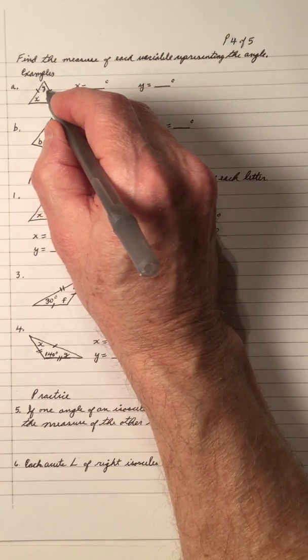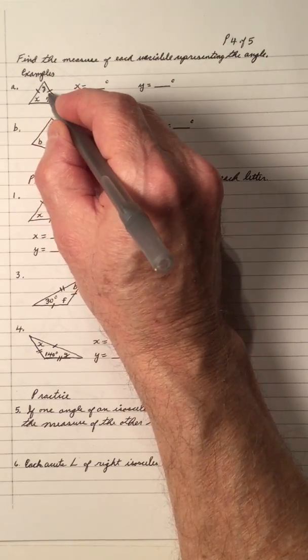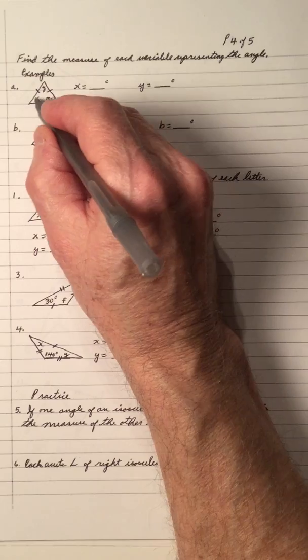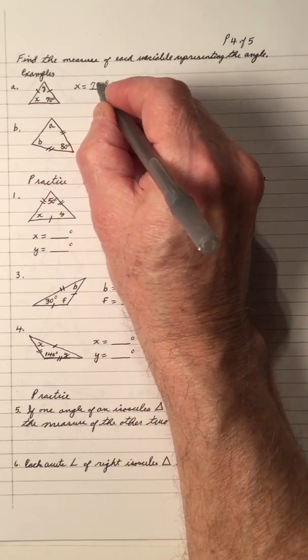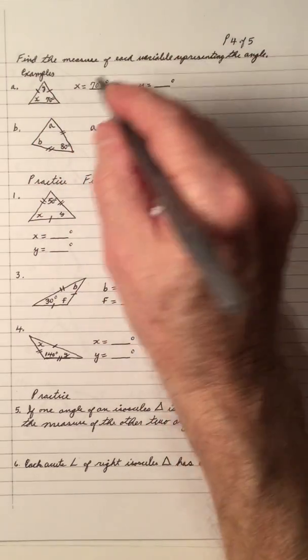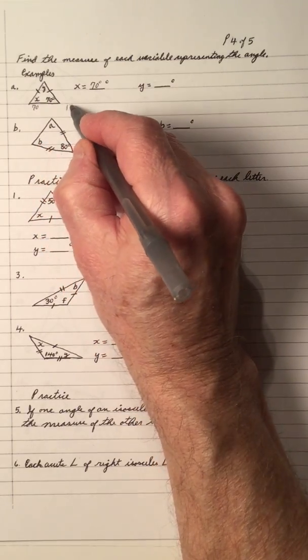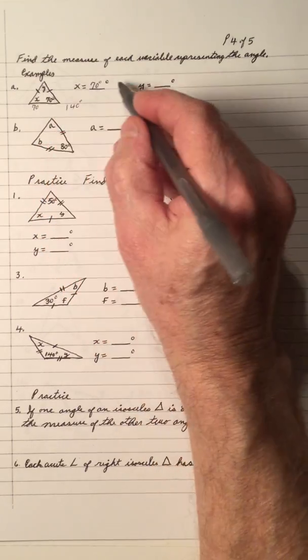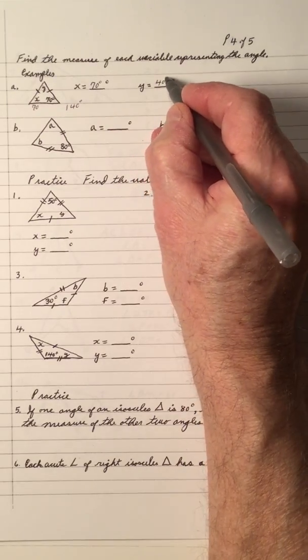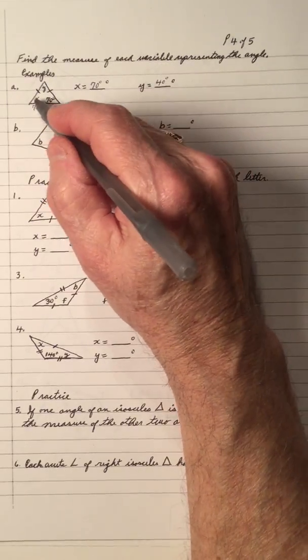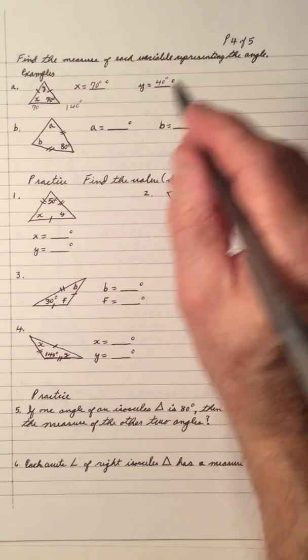Find the measure of each variable representing the angle. If these two sides are equal, that means these two angles are equal. So X is 70 degrees. And if that's a 70 and that's a 70, that's 140, so Y must be 40, because it adds up to 180.